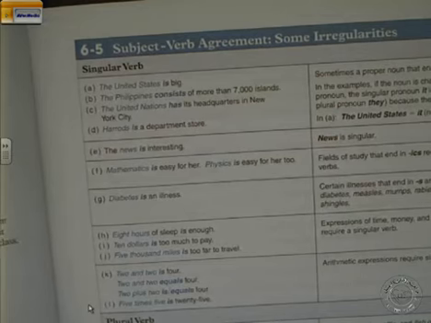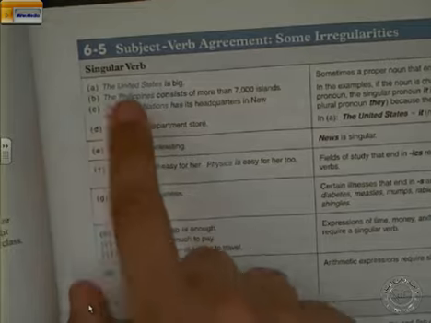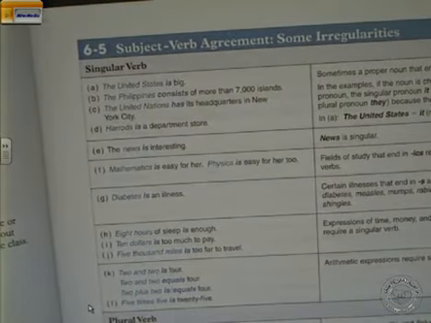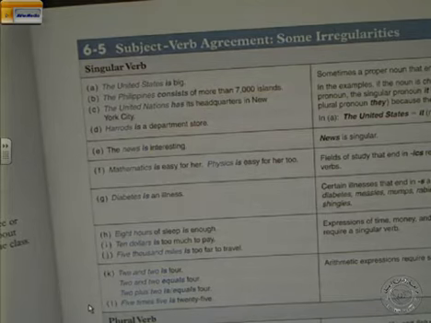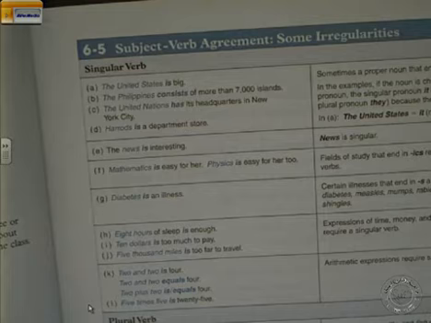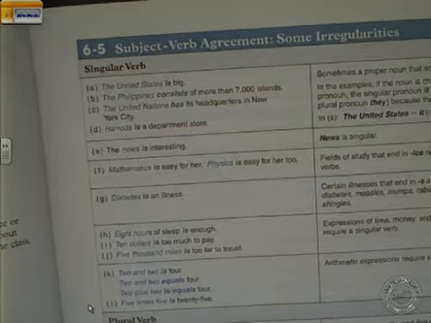Very important here, the United States is big. Why? Because we are talking about the country, and the country is one. The Philippines consists of, singular. The Philippines as a country. The United Nations has its headquarters in New York City. Harrods is a department store. So although they end with S, we use them as singular. Why? Because we talk about them as one group.